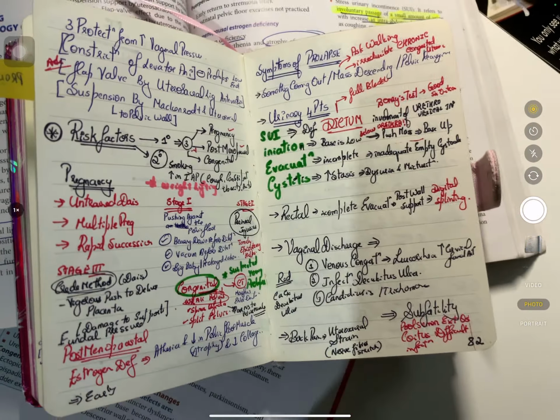So we're going to talk about two things: risk factors, classifications, and degrees of prolapse, along with signs and symptoms. Okay, so risk factors, classifications, degrees. Let's just go with classifications and risk factors for now.